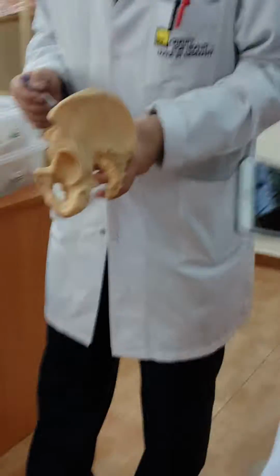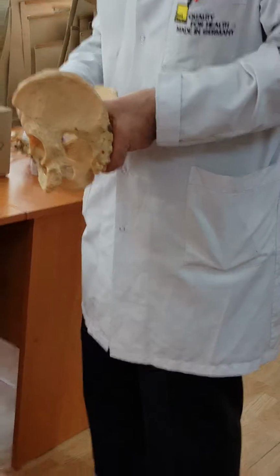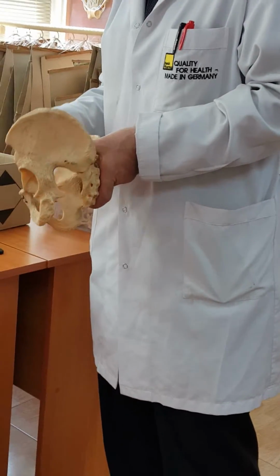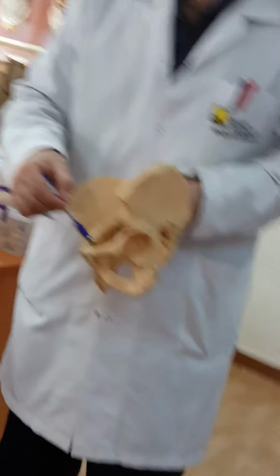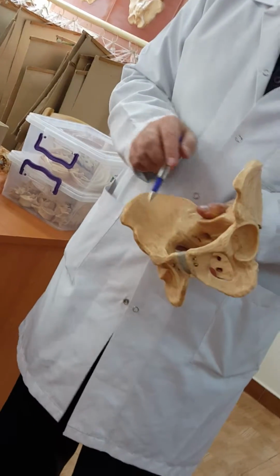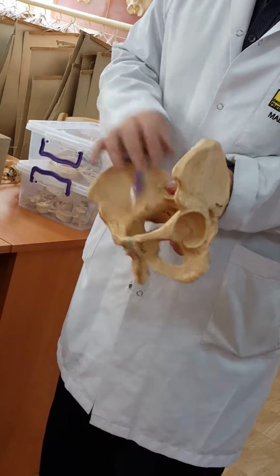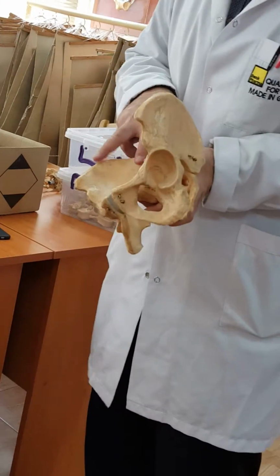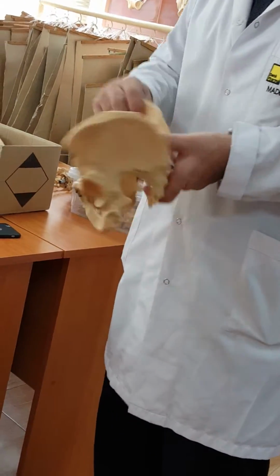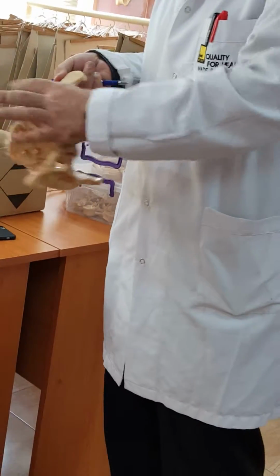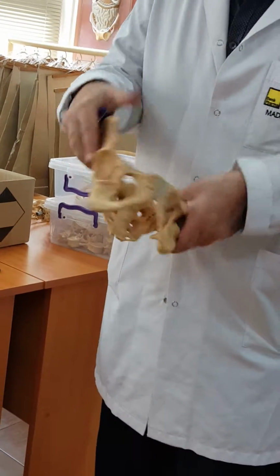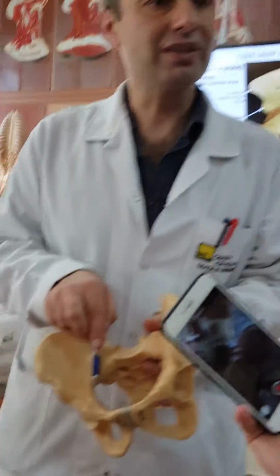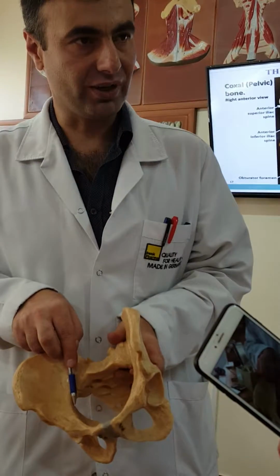If you look inside, my friends, you can see the crest of the iliac bone, located inside. We call it linea terminalis, and it is located just on the inner surface. It divides the wing of our bone from the body of it, which forms the acetabulum. By the way, linea terminalis is an important landmark for surgeons.